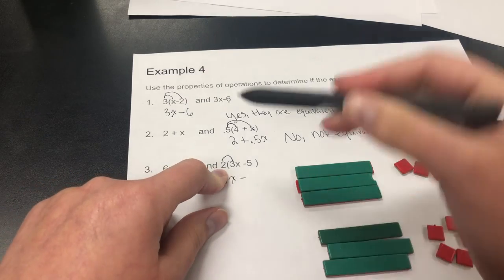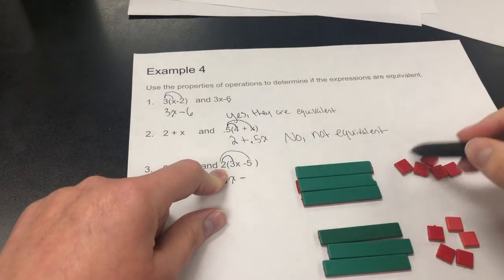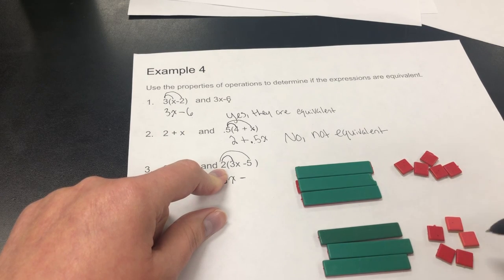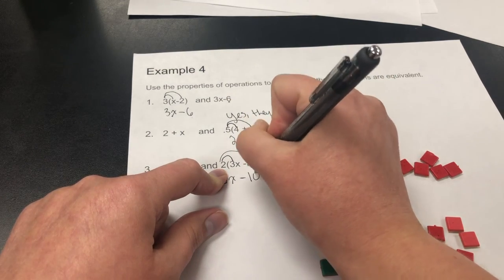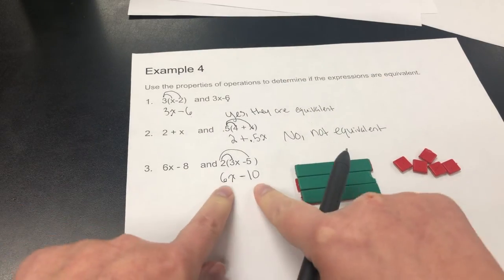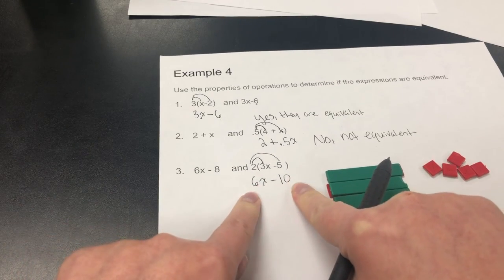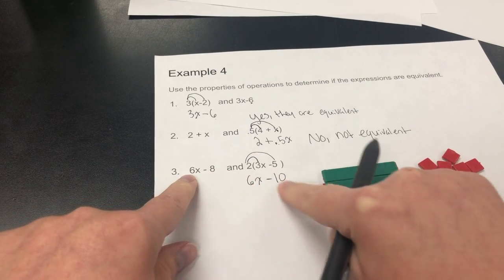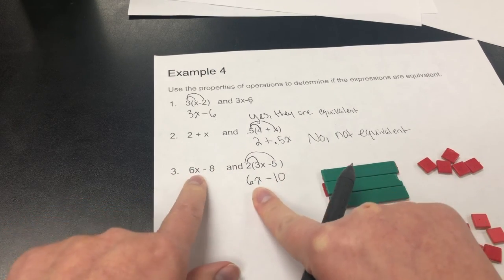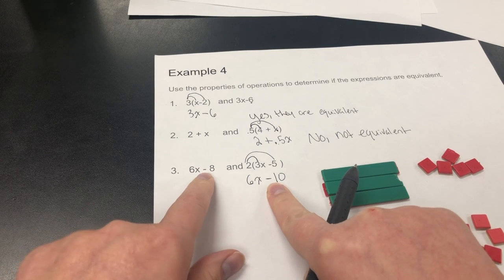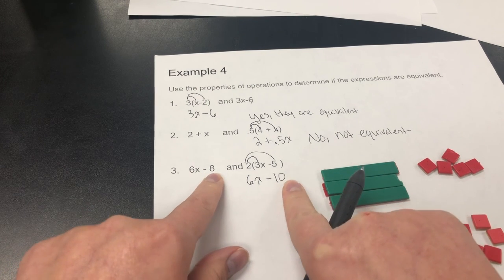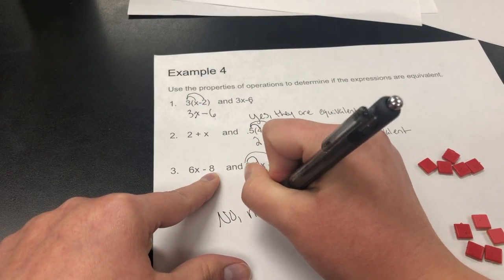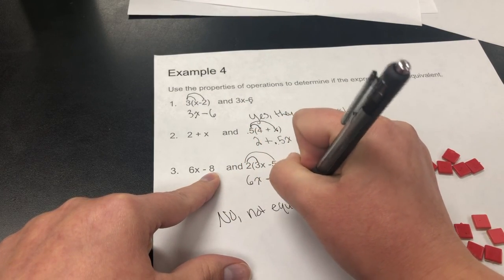But 2 times 5, so how many of these did I have? 1, 2, 3, 4, 5, 6, 7, 8, 9, 10. So I'm subtracting 10. Is it equivalent to this expression? Is it the same? Well, the 6x is equivalent, the subtraction, but then I have 8 and 10. So no, they're not equivalent.